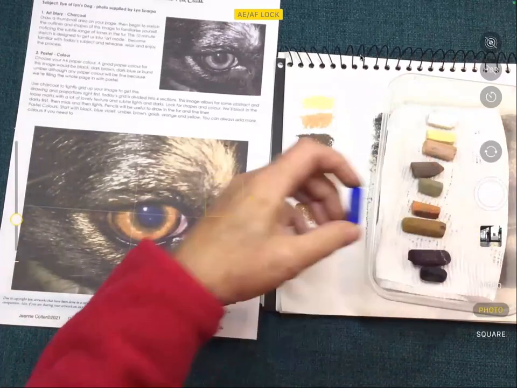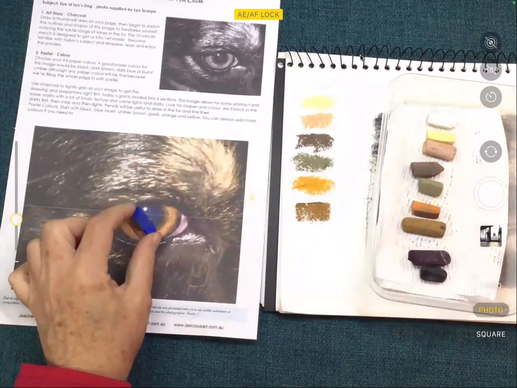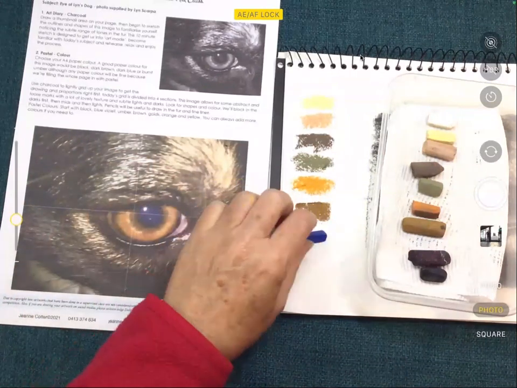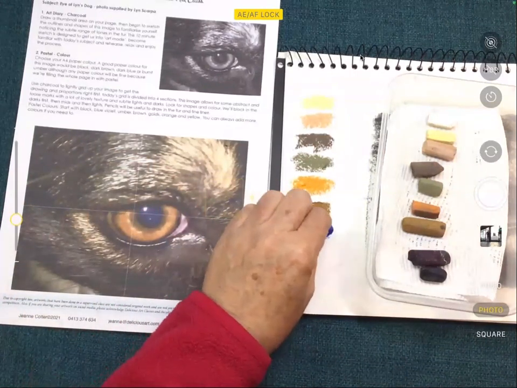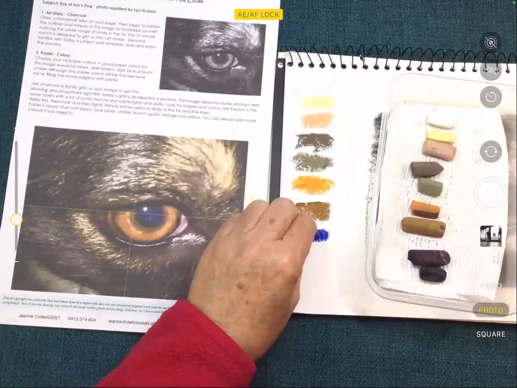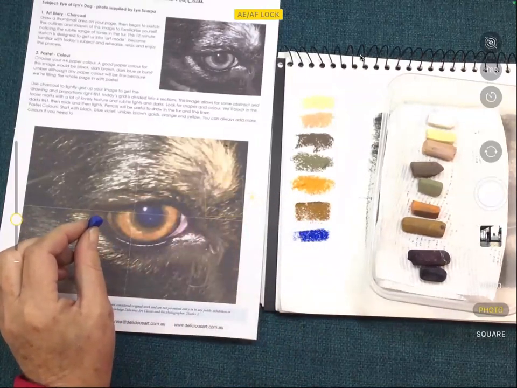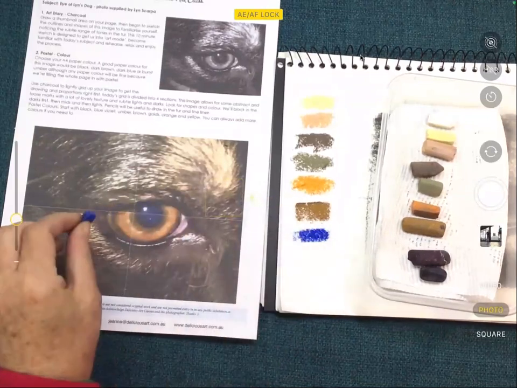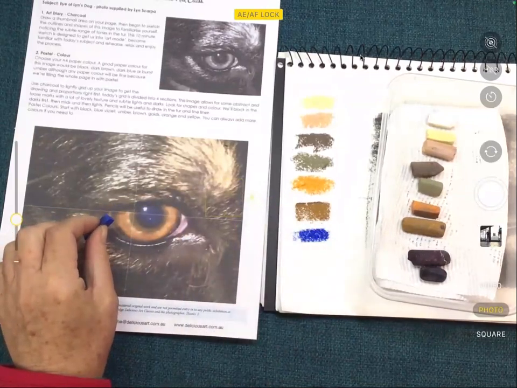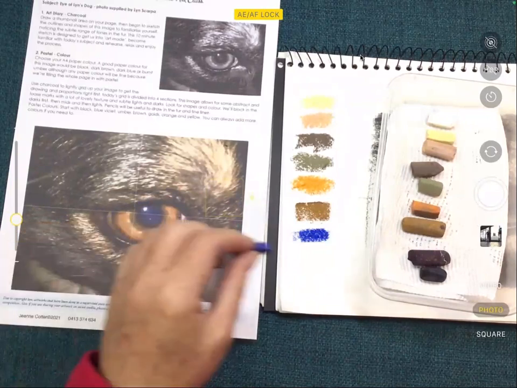I also grabbed this blue. Now, there's blue in the eye, but blue is often a lovely one to use underneath your browns for a bit of a shadow, a bit of warmth. So I grabbed that. This is an ultramarine, beautiful blue. But yeah, I thought I'll pop that in here and there just for some warmth.